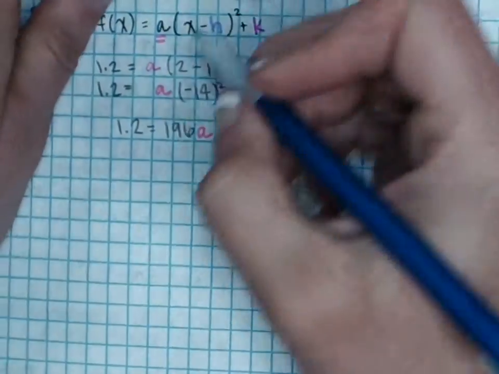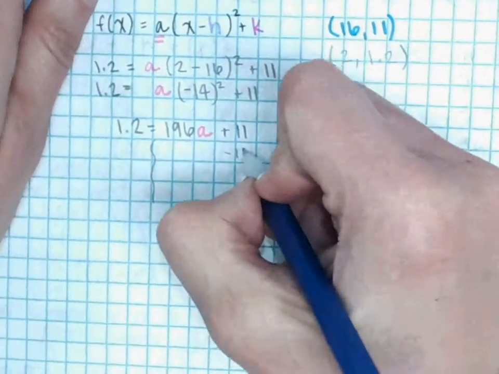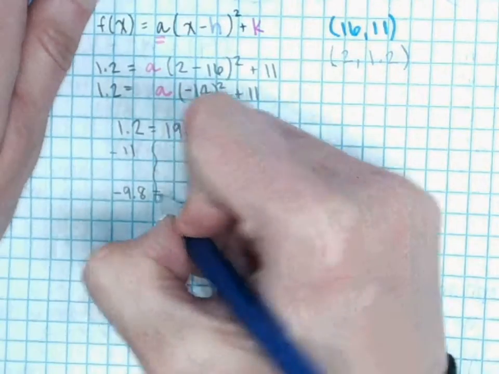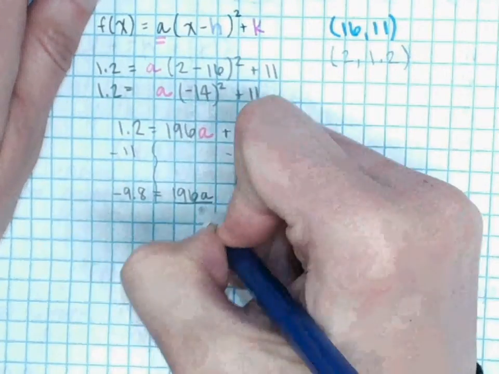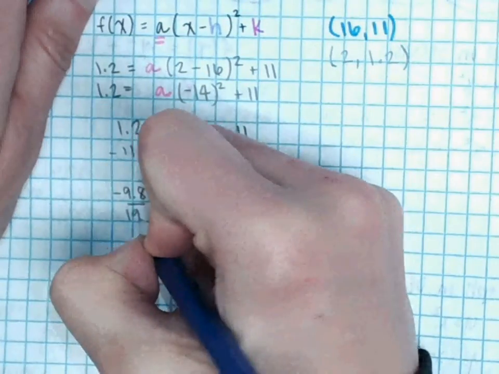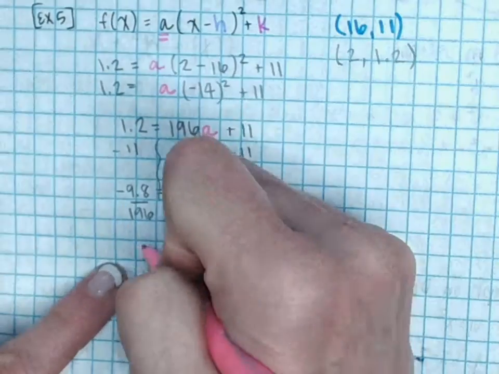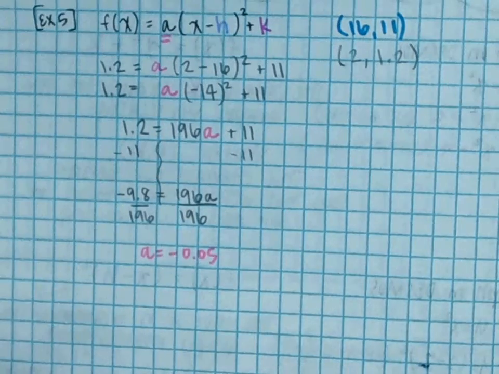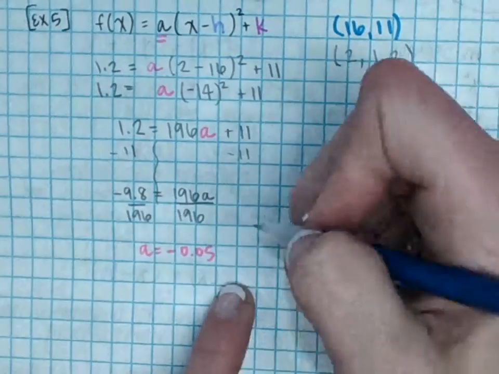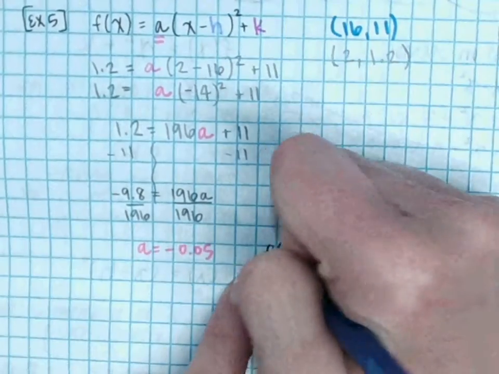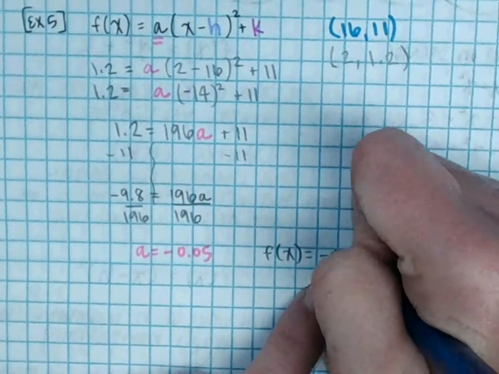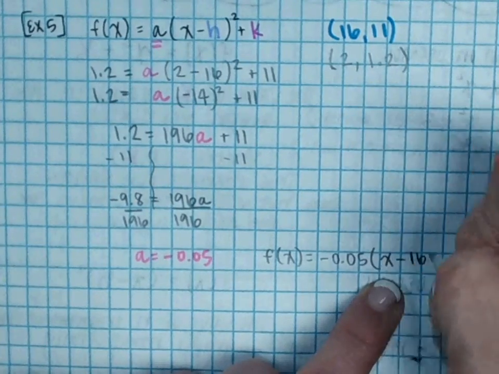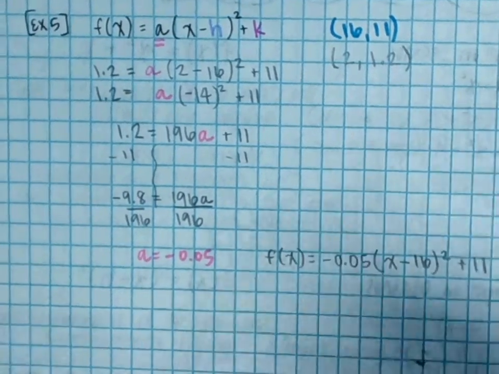And then I just solve this two-step equation. So I can draw the line, minus 11 on both sides, and I end up with negative 9.8 equals 196a, divide by 196, and I get a equals negative 0.05. So now I have this function: negative 0.05 times x minus 16 squared plus 11.